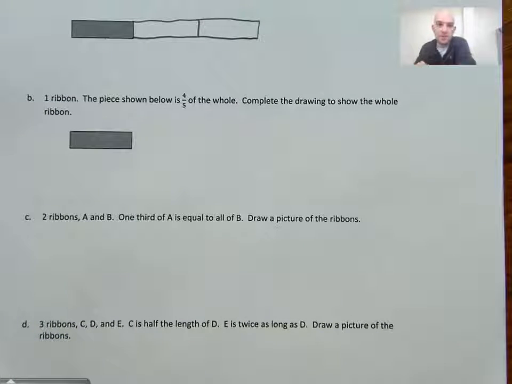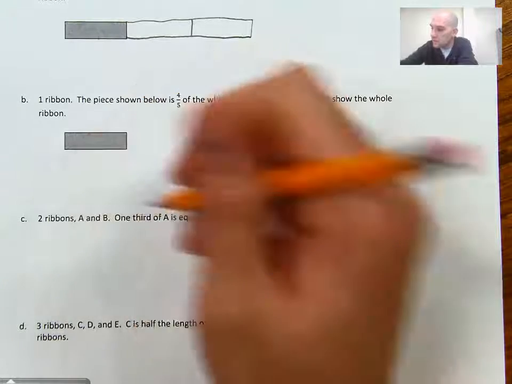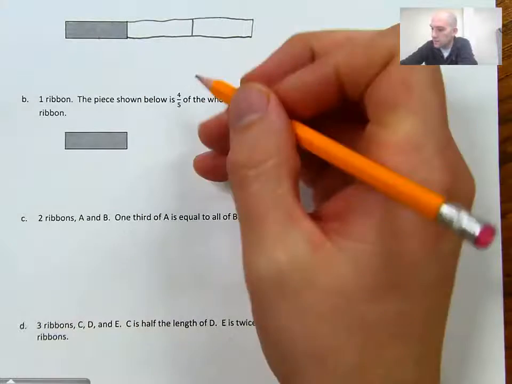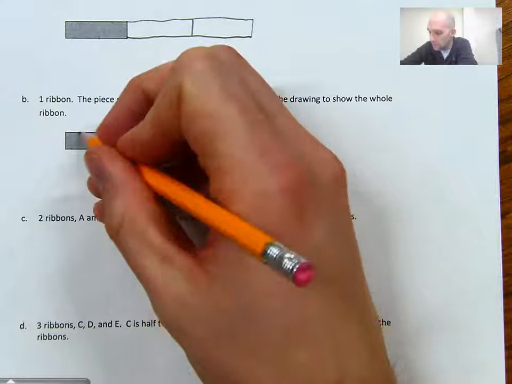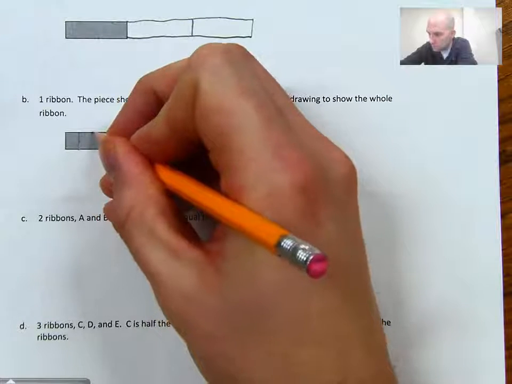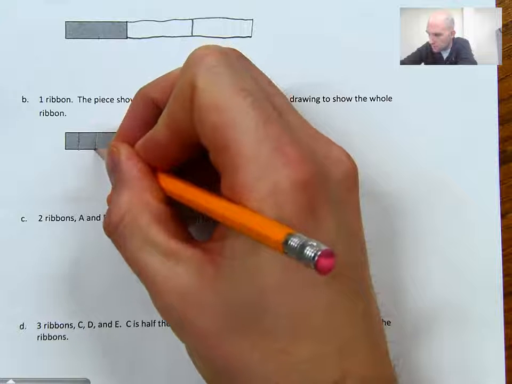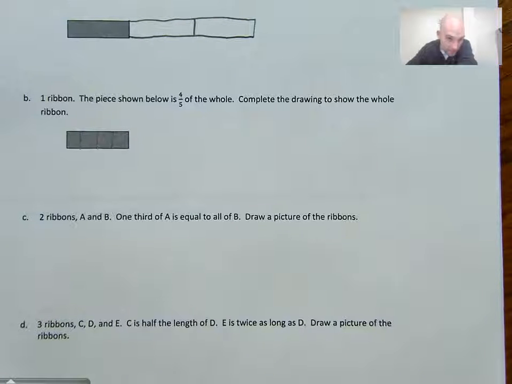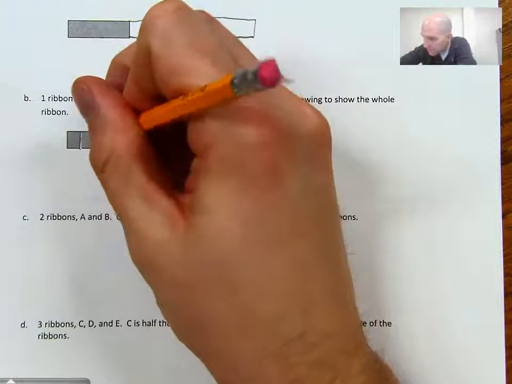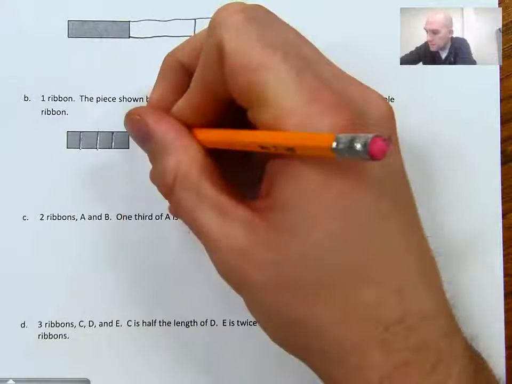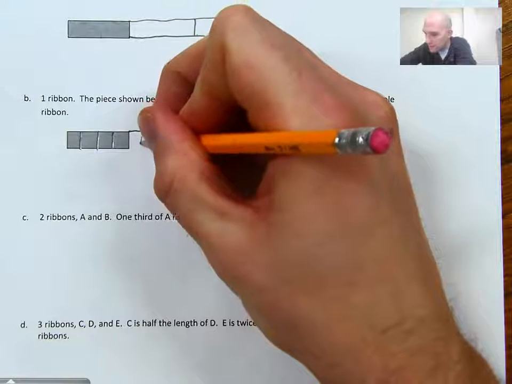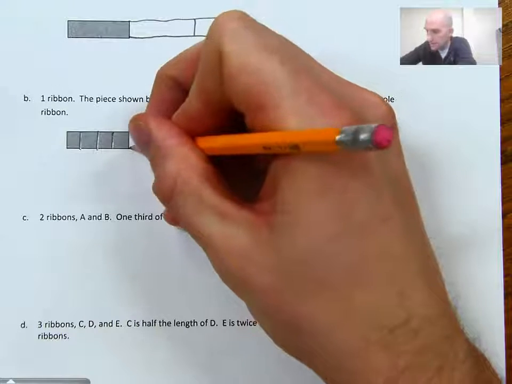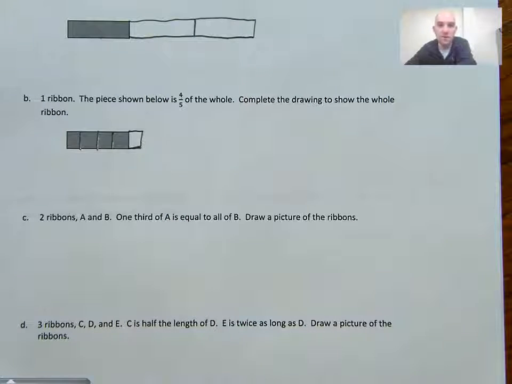Letter B, it says the piece shown below is 4/5 of the whole this time. Complete the drawing to show the whole ribbon. So we know that this piece is going to be split into 4 equal pieces because it is 4/5 of the whole. So we'll split that into 4 pieces. Well, we need 5 pieces altogether because we are splitting this into fifths. So there's 4/5. We just need to add one more fifth to the end. Now the shaded piece is 4/5 of the whole.